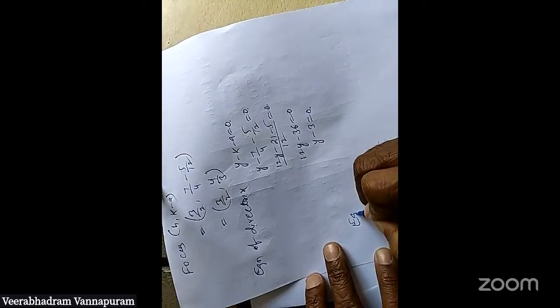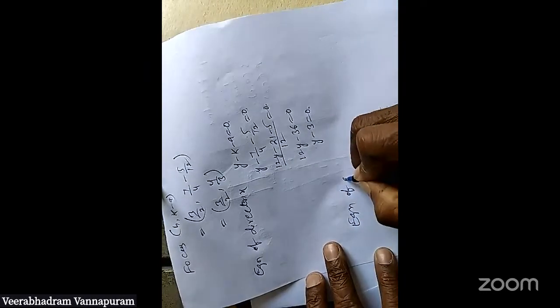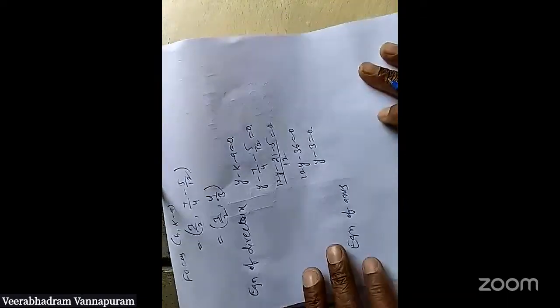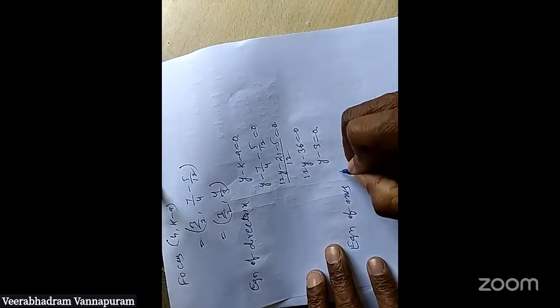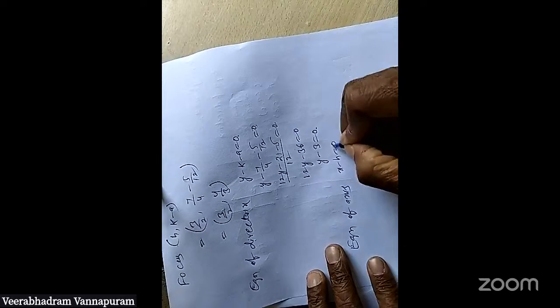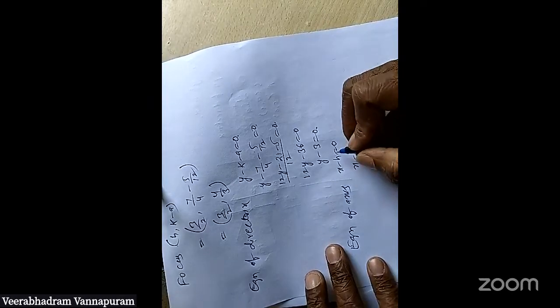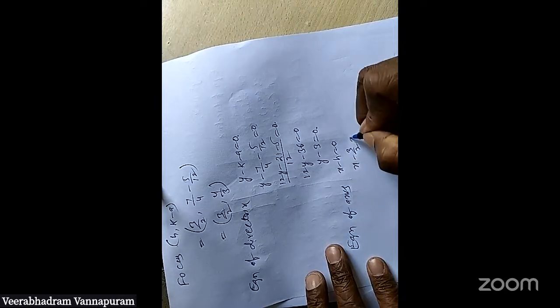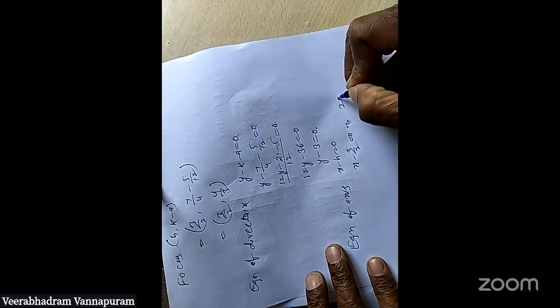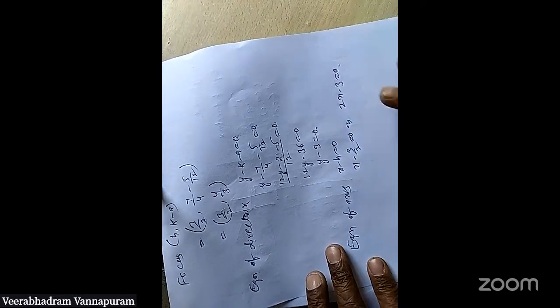Next, the equation of the axis. The equation of the axis is x − h = 0. The h value is 3/2, which implies 2x − 3 = 0.